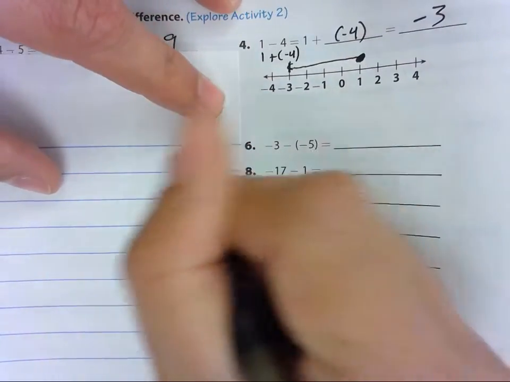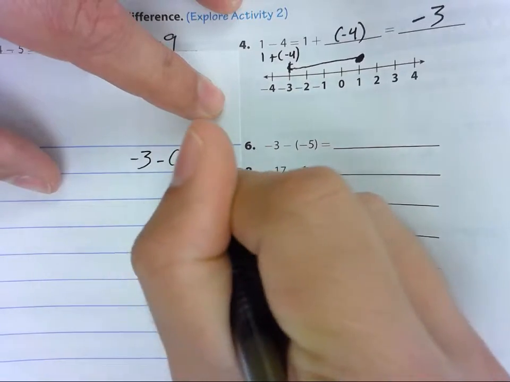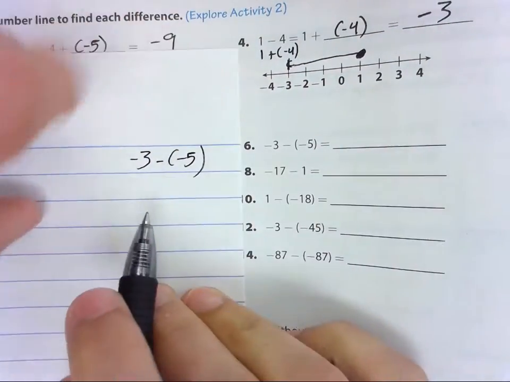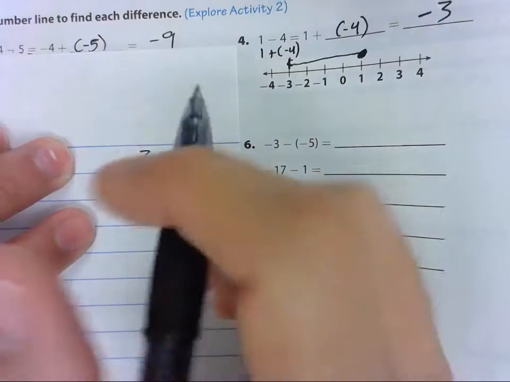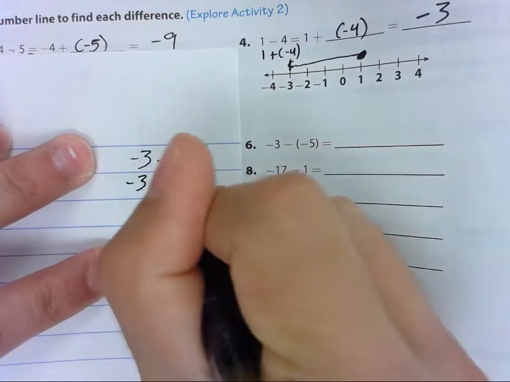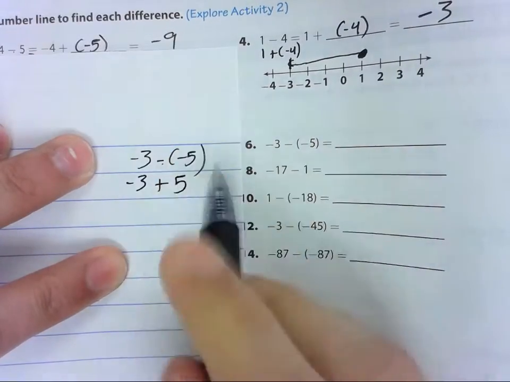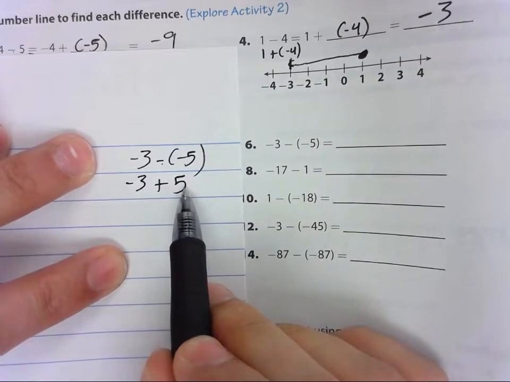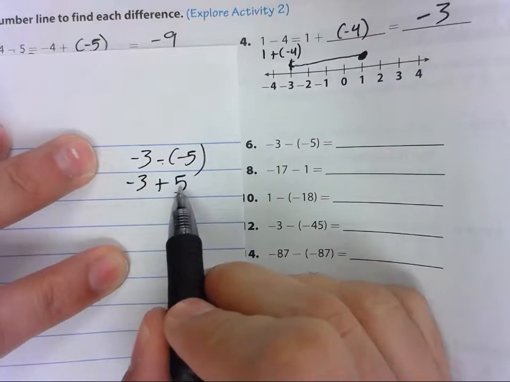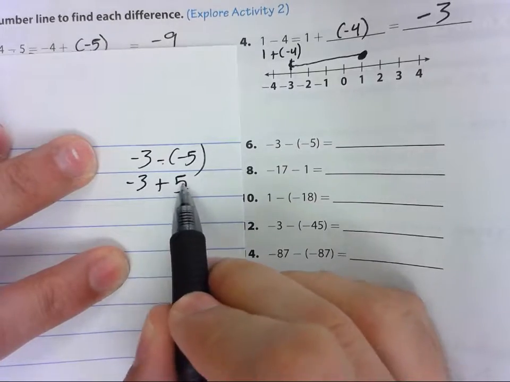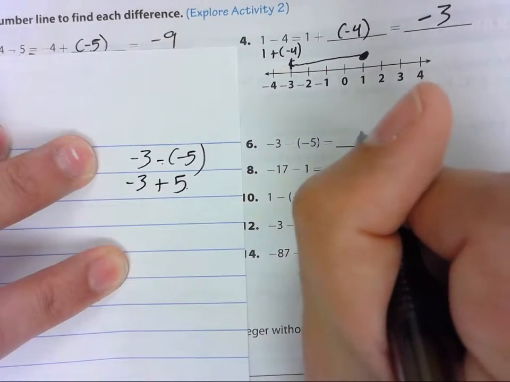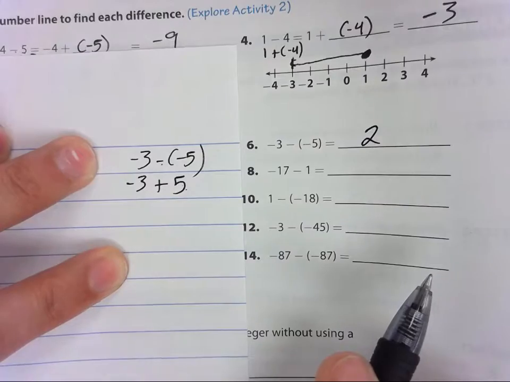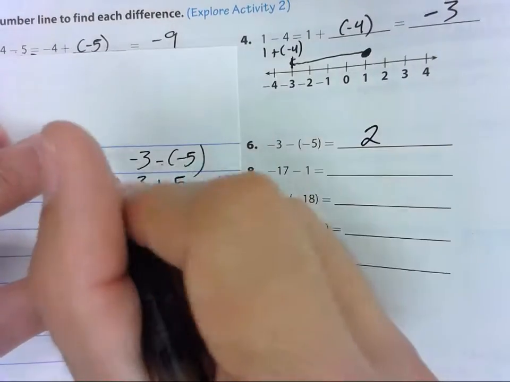So number 6 we have negative 3 minus negative 5. We're going to rewrite that as negative 3, we're going to add the opposite, and the opposite of negative 5 is 5. There are more positives. So the answer is going to be positive. Now we subtract the absolute values, 5 minus 3, and the answer is 2.